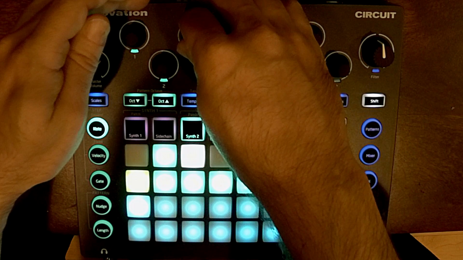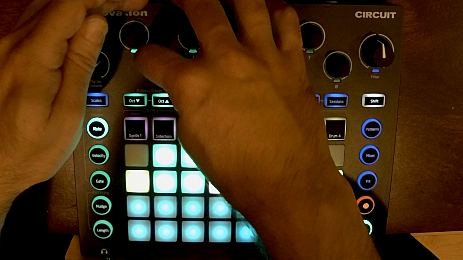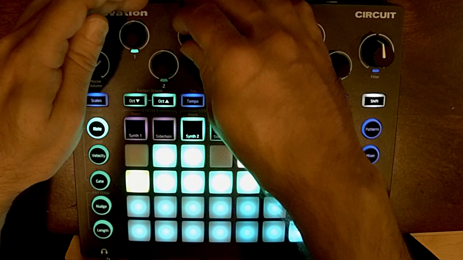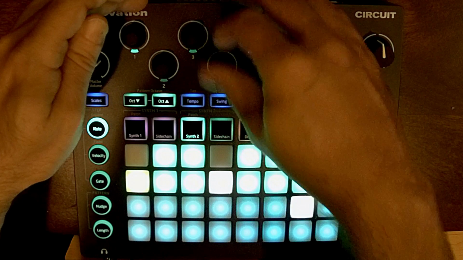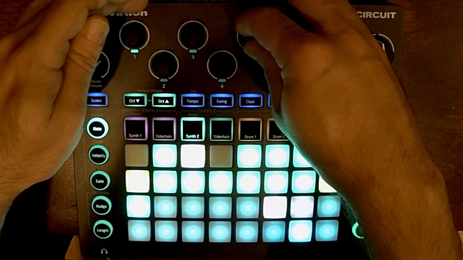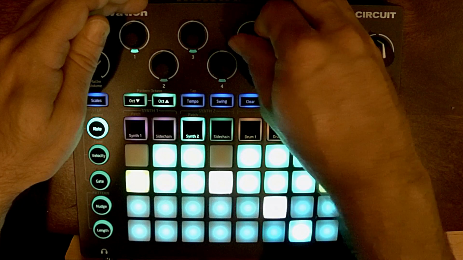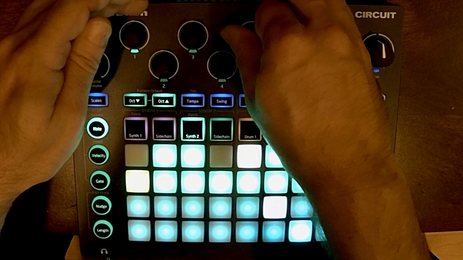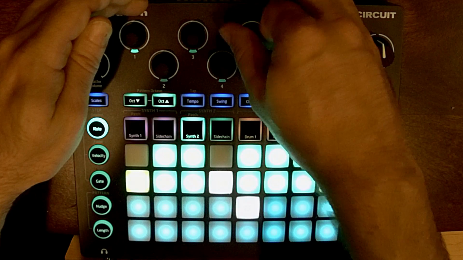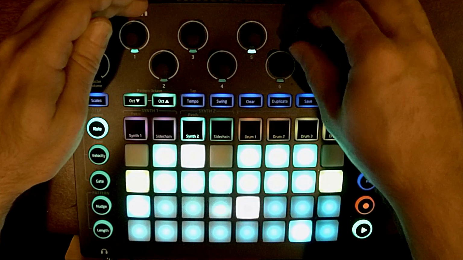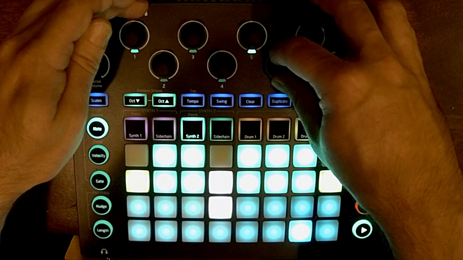Change the speed of the oscillator with that one. I always like that. Try to get that in time with the music, one fashion or another. And some kind of cutoff. Let's just leave that open.